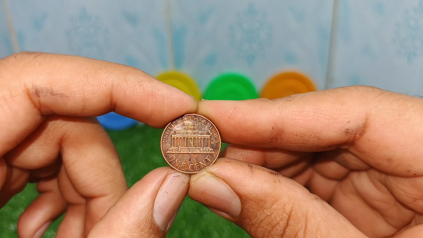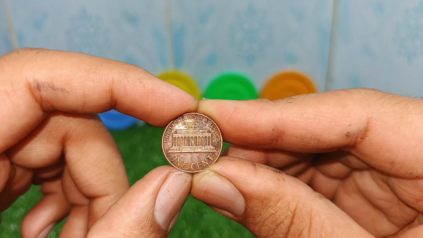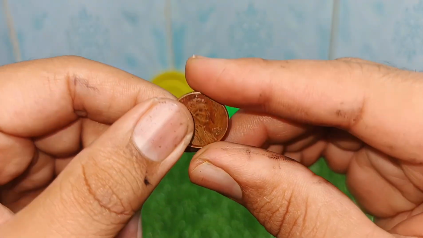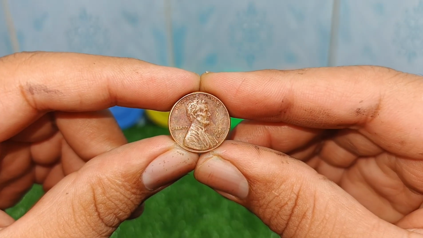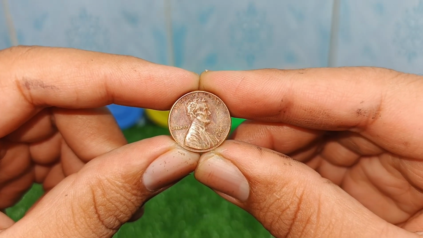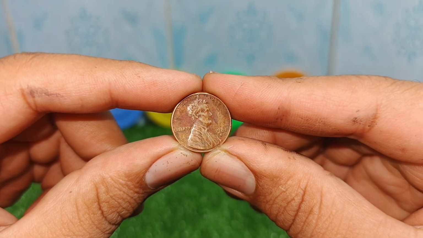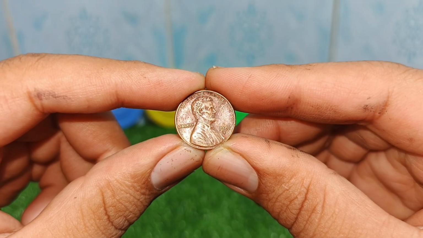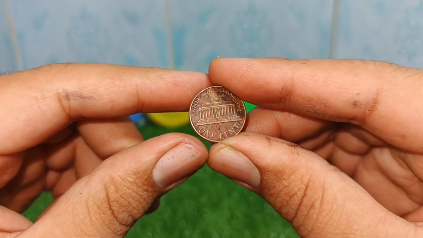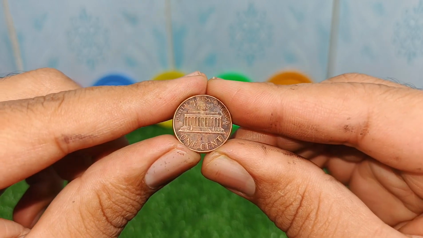Let's summarize and compare the coins for better understanding. Year, country, metal, special point. 2003, Canada, steel plus copper, discontinued coin. 1995, USA, zinc plus copper, possible double die error. 1996, USA, zinc plus copper, high mintage. 1981, USA, 95% copper, last of the copper era. Teachers can use this chart in the classroom as a visual aid.